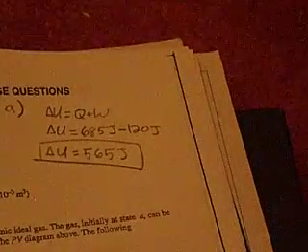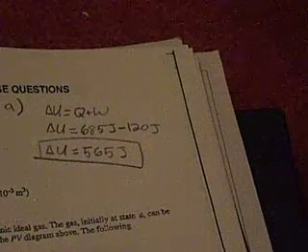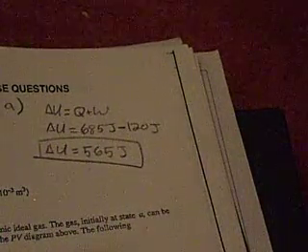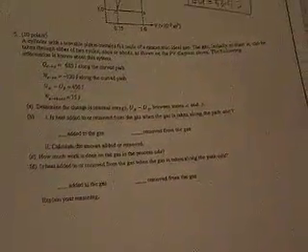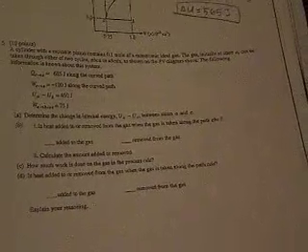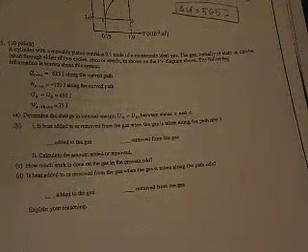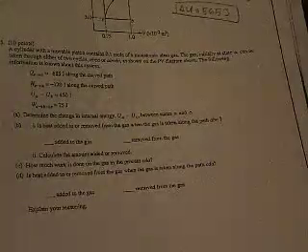Very simple. A lot of these physics problems are very simple when you think about it. All it is is understanding what formula to use and what to plug in. So that was part A. Now, part B is asking us, is heat added or removed from the gas when the gas is taken along path A, B, C?